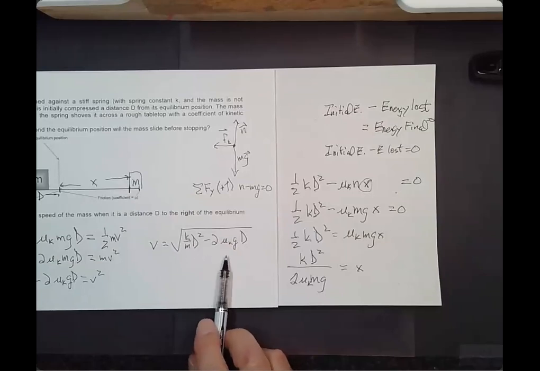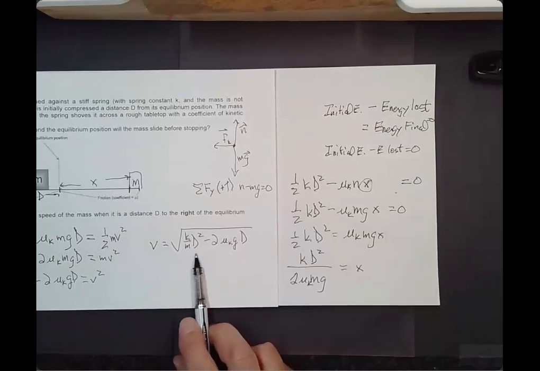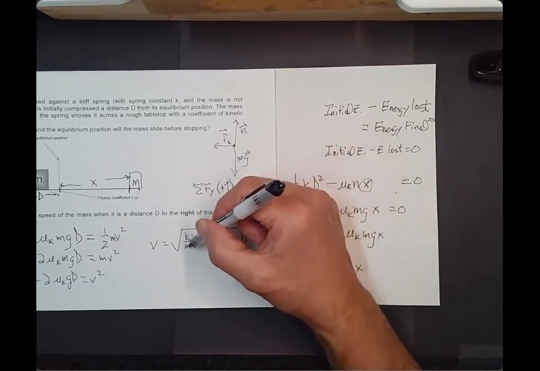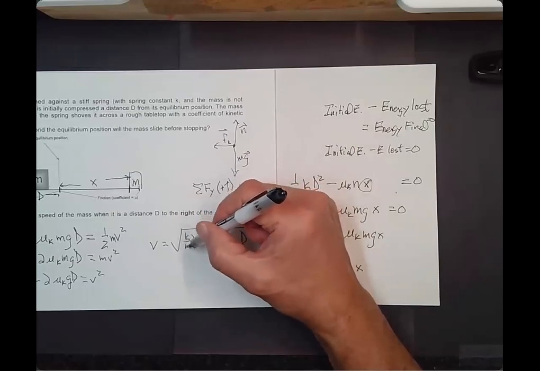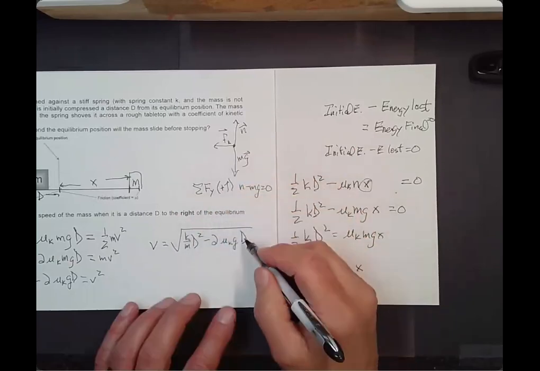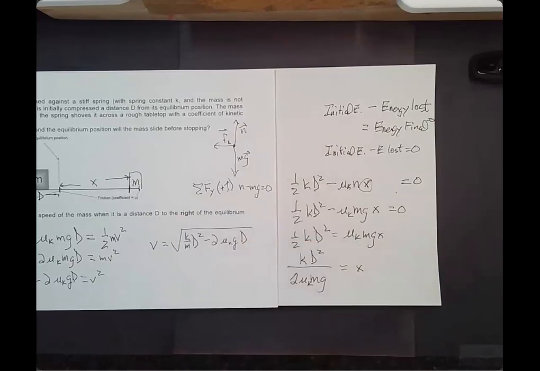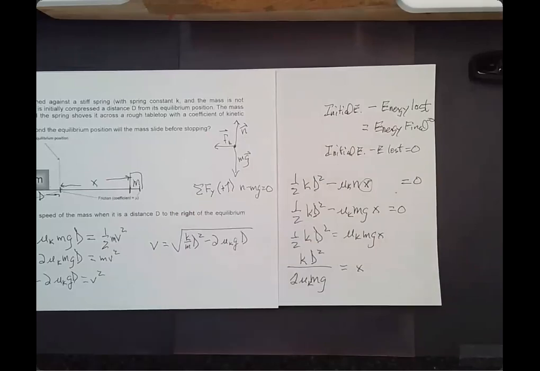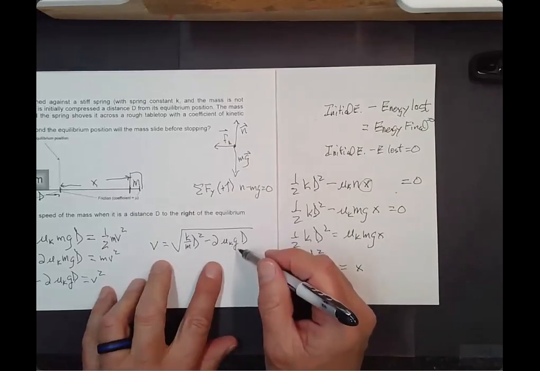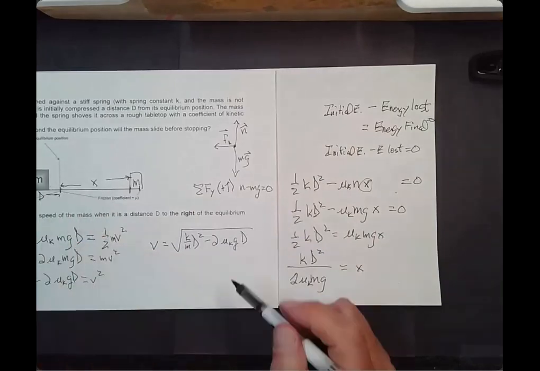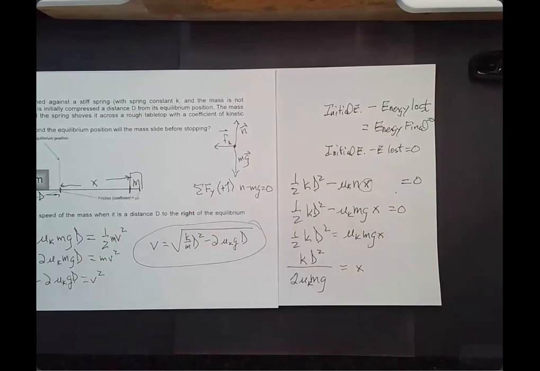Okay, it's possible that this thing ends up being negative, and an awful lot is going to depend on the relation between k and m. If m is too big, then k over m times d squared, this term could be smaller than this term. And if that's the case, you'd be getting an imaginary number for the speed of this thing. So it's actually possible, if we made up particular numbers, that the mass would never get to that distance, that it would stop before it gets there. And that's what that thing would tell you.